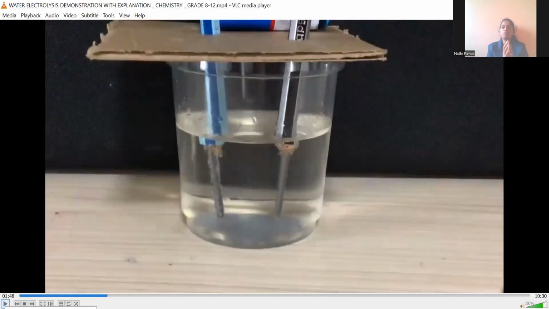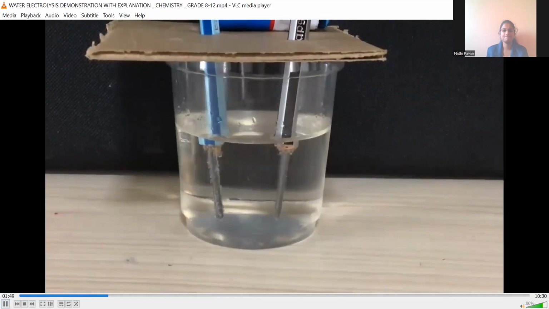See, what is the formula of water? H2O. Why is it H2 only? Because the volume of hydrogen gas is double compared to the oxygen gas. That is why the formula is H2O. Let us look at it by a schematic diagram. So let's try to understand that.